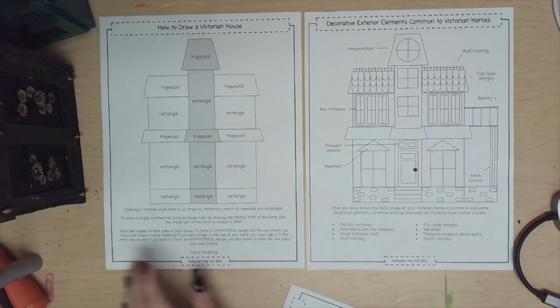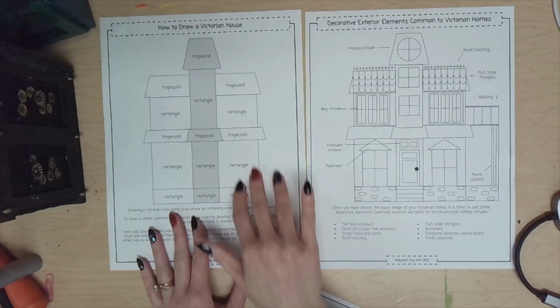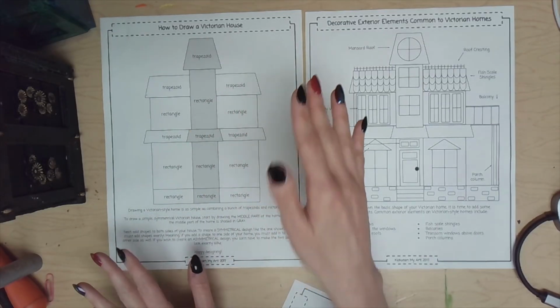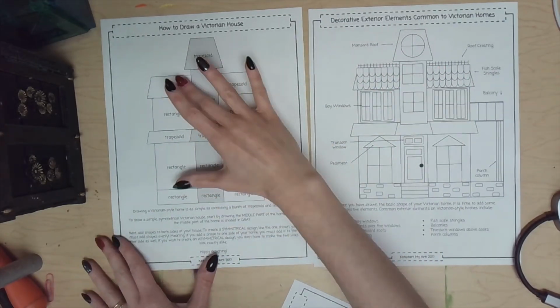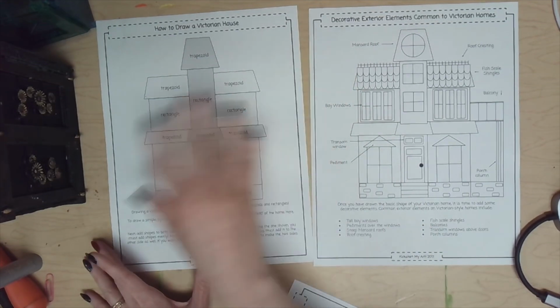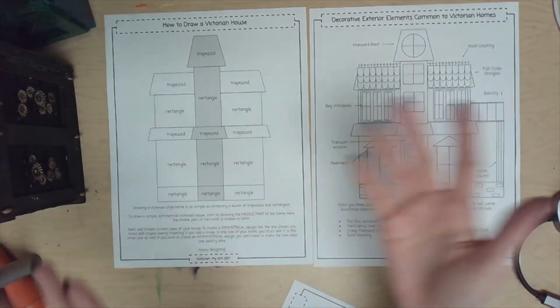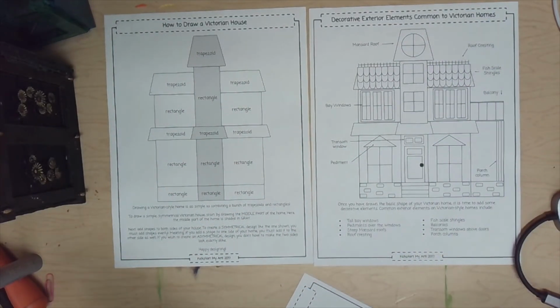I do want to add too that if you would like to create an asymmetrical house, if you don't love the look of a symmetrical Victorian house, that's okay. You are more than welcome to have one side look like this, and perhaps you change the other side up a little bit so that you are not making them the same on both sides. Again, that would make it asymmetrical, but if it is the same, that would be symmetrical. It is absolutely your decision.